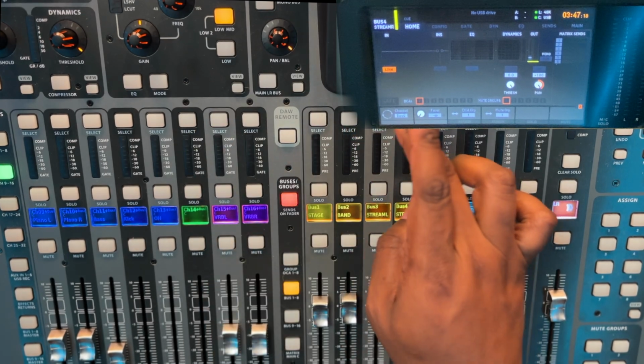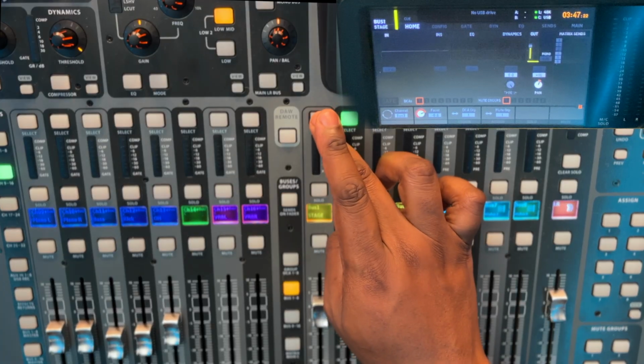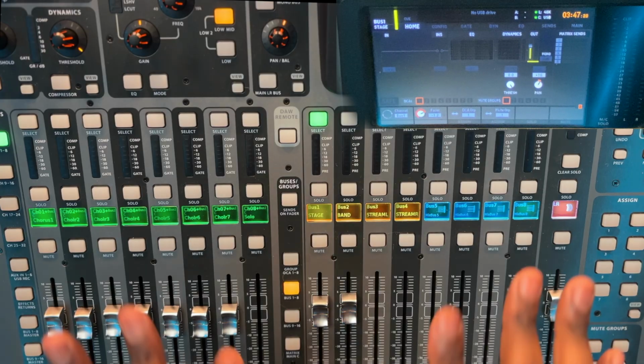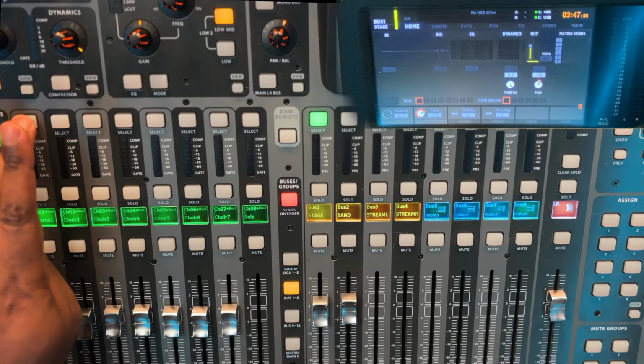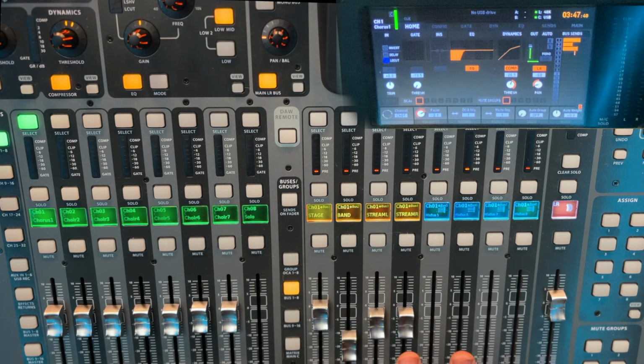Here's my live stream mix. This is a stereo pair, so it's the same. Here's my band mix. Here is my stage mix. All right, there we go. So we can use sends on faders that way, or we could do the opposite. I could have sends on faders on here, and then I could select a channel, and now it's doing the opposite. Now it's showing me the level for that particular channel on each of my buses.